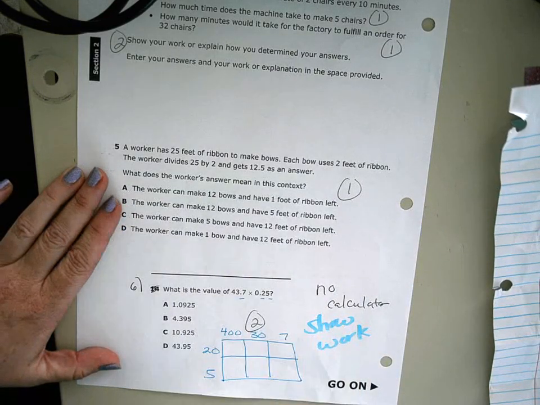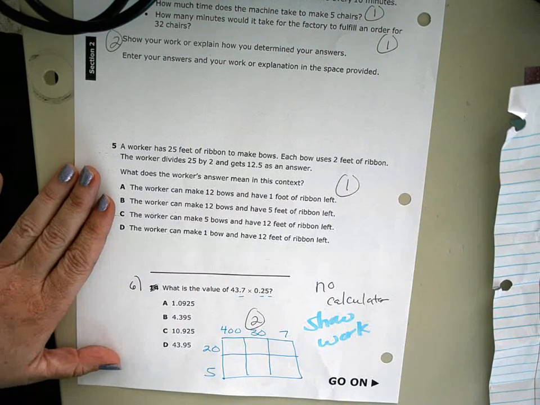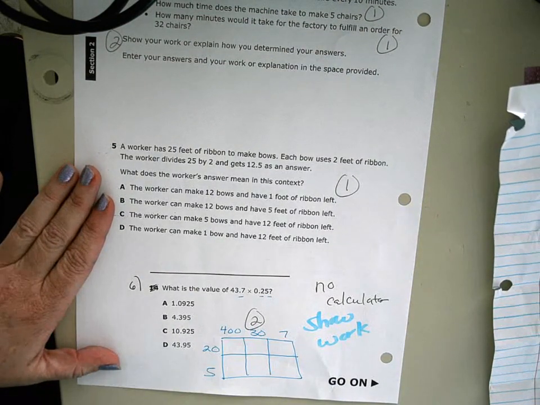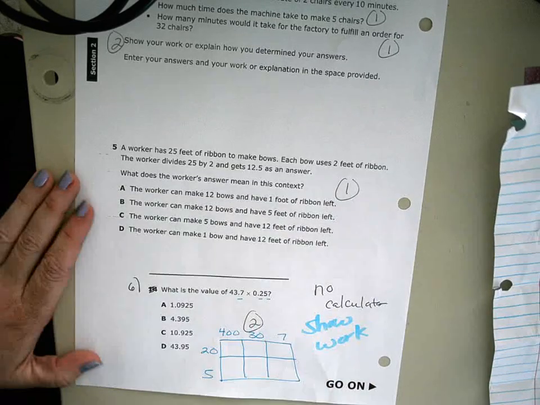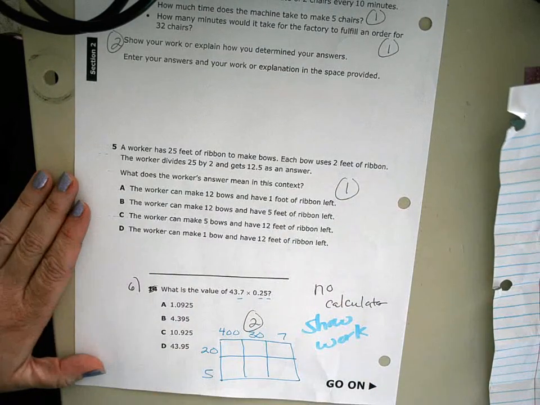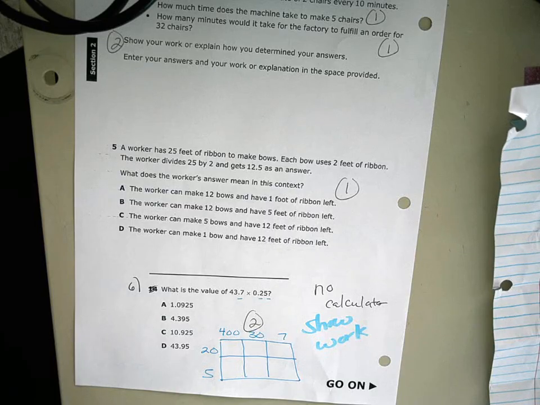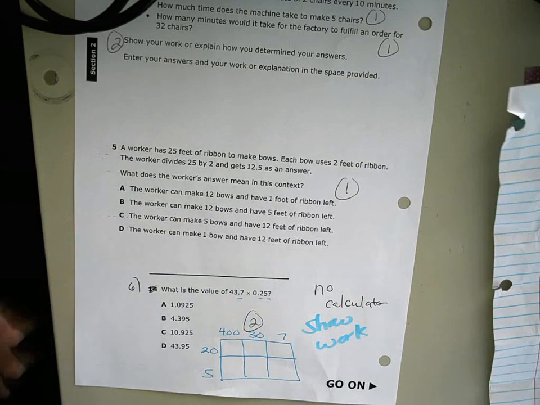We have 3 digits behind the decimals in our problem, so make sure it's in your answer that you have 3 digits behind the decimal. Should work, because this is the type of question on MCAP that will be in the non-calculator section. So if you're dependent on the calculator, you're going to be in trouble for the MCAP. So let's practice good skills now.